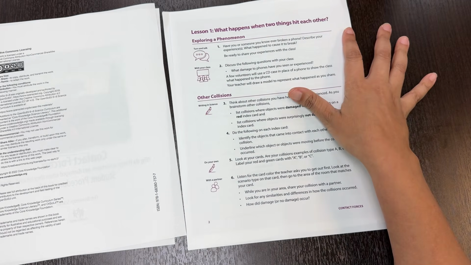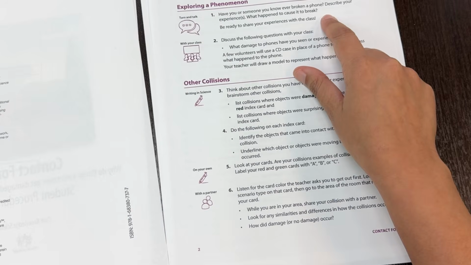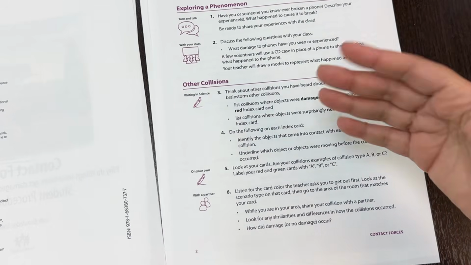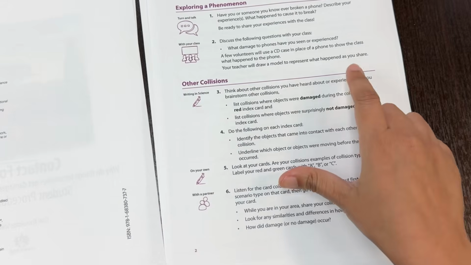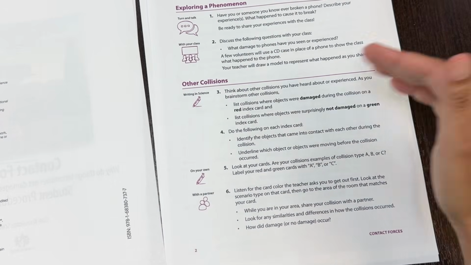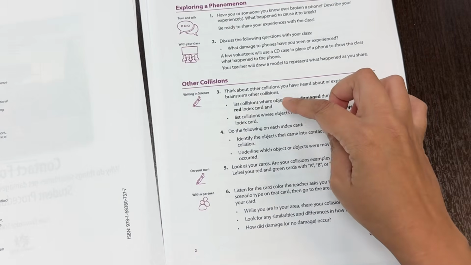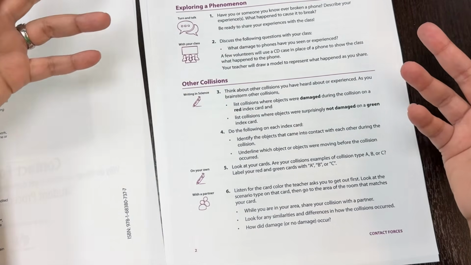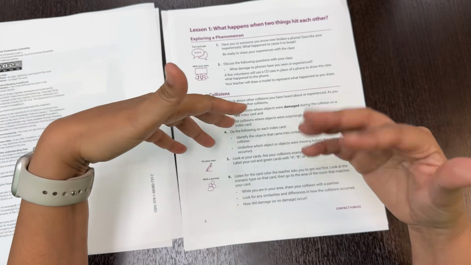You have the guiding question or the driving phenomenon, then turn and talk if you're going to have a collaborative point of your lesson or with class. Again, you can go ahead of time and cross off anything that would not work for your family dynamics. Then writing in science: think about the collisions you have heard about or experienced as you brainstorm other collisions. List collisions where objects were damaged on a red index card. List collisions where objects were surprisingly not damaged on a green index card. And it just makes it interactive so they can visually see and not just explain or watch a video, but they're actually involved in exploring the idea.